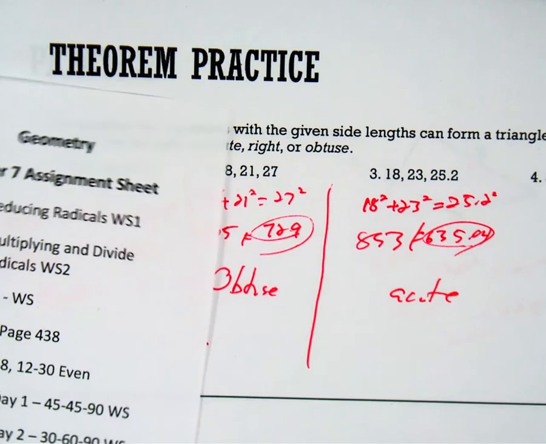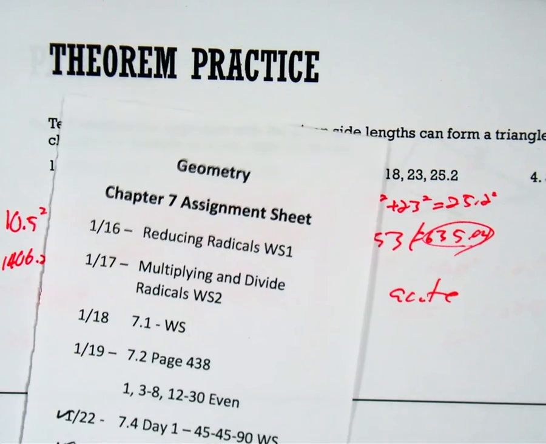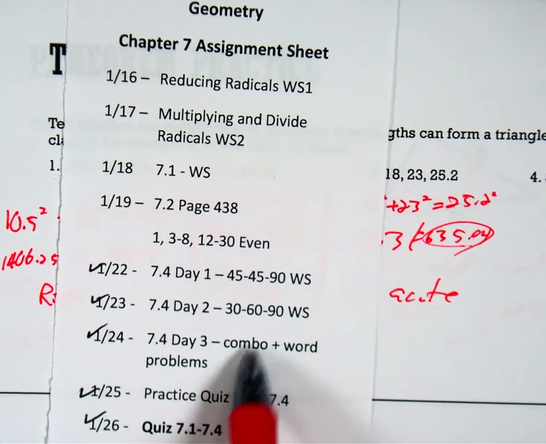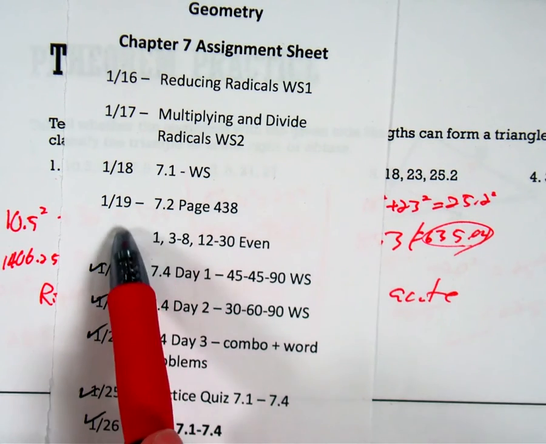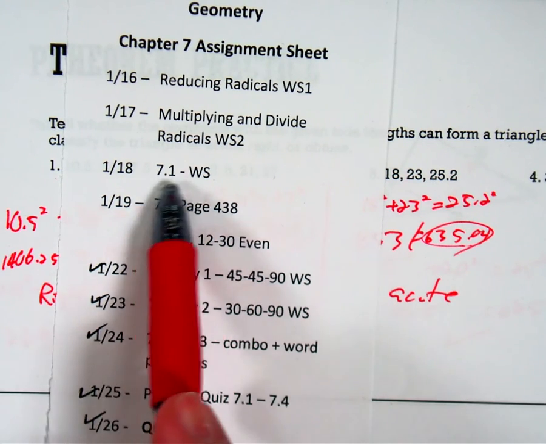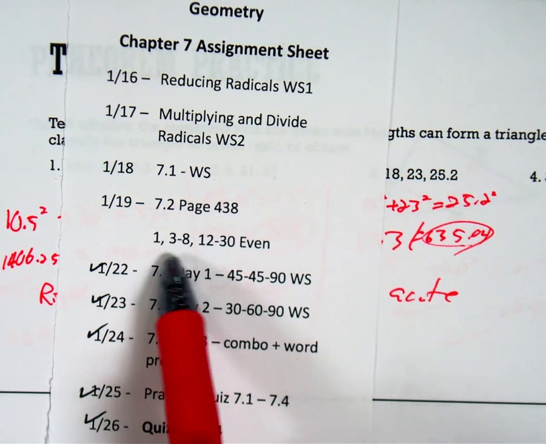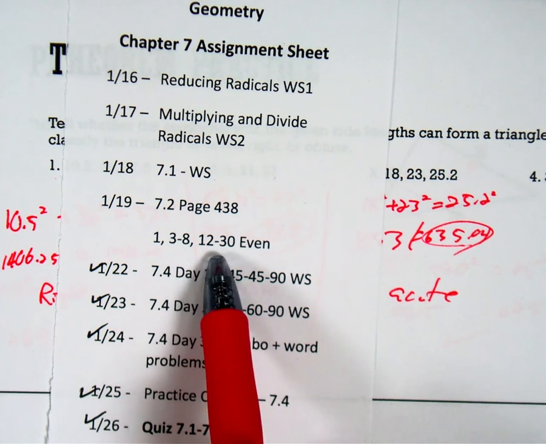Alright, in 7.2, we got page 438, 1, 3 through 8, and then 12 to 30 even.